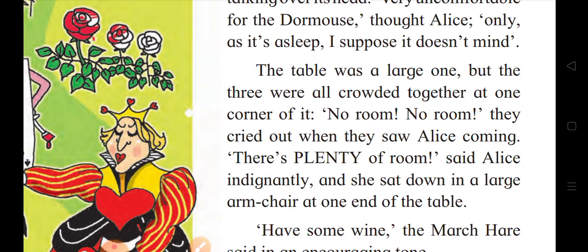They were all unjust, or they were not allowing Alice to sit there. Why? Instead of having a lot of place. So that is why she said in anger that there was plenty of room. Indignantly means showing anger that has been caused by something wrong. So she was thinking that they were all treating her wrongly, or unjustly, or in a mean manner.